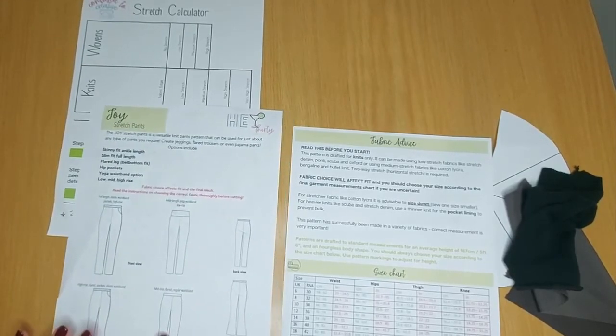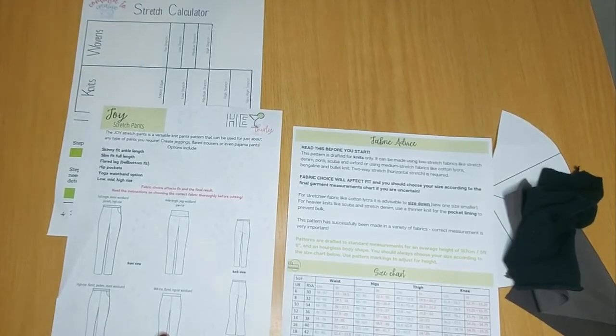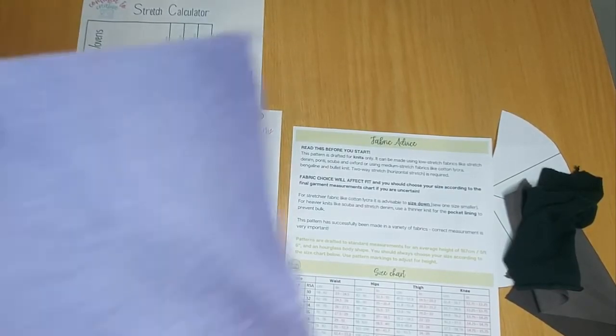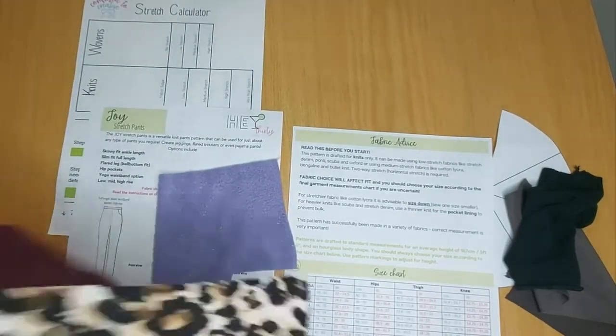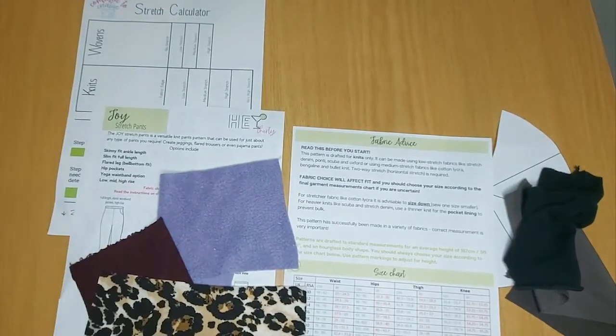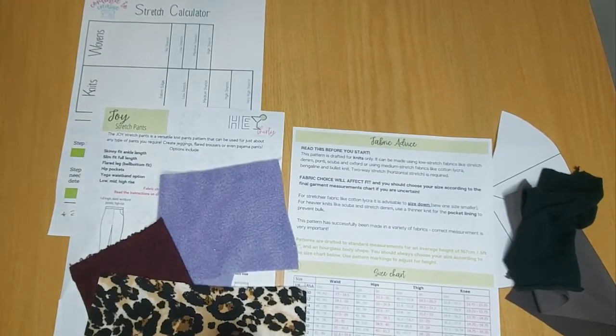So these pants that I drafted have been drafted for a lower stretch knit. And the reason I did that is I actually wanted pants that I could easily make out of polar fleece, and I could easily make out of ponte or scuba, but I didn't want the hassle of a yoke at the back and zip and the whole skinny jean feeling.